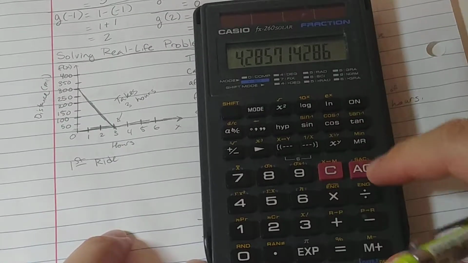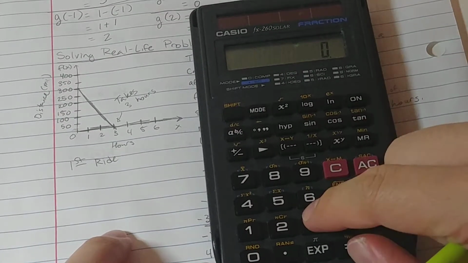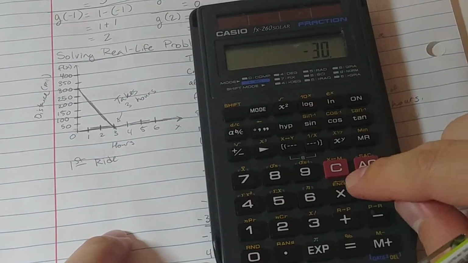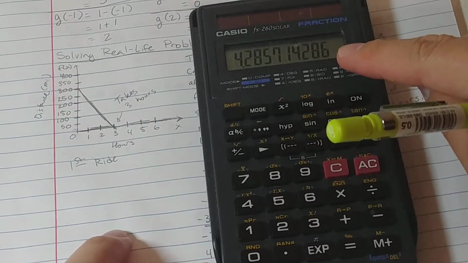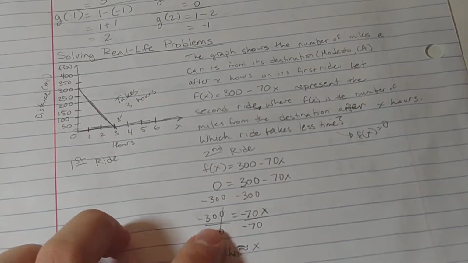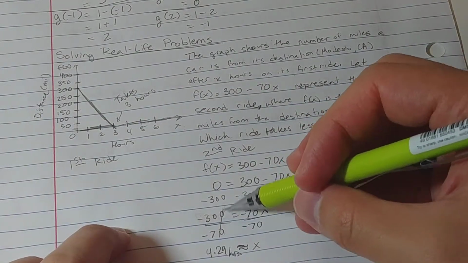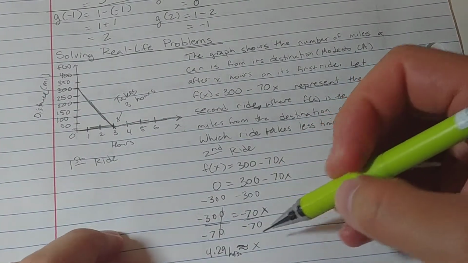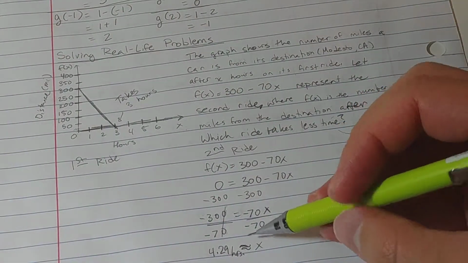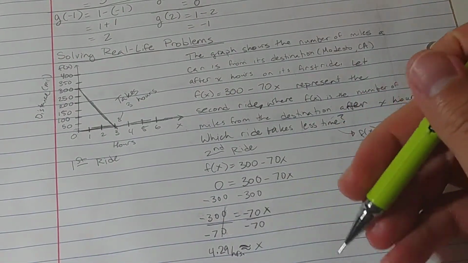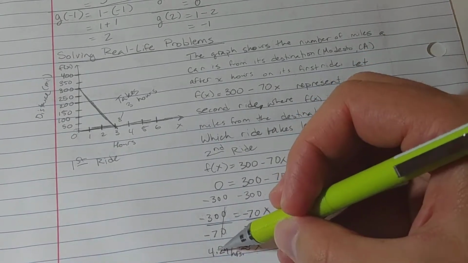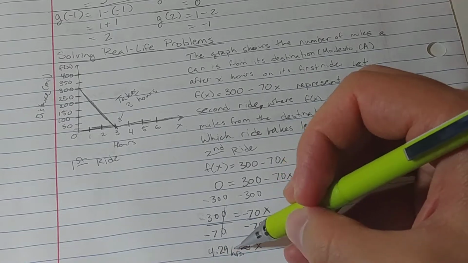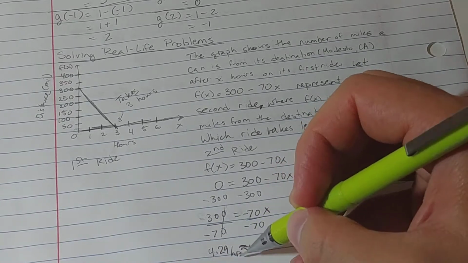Let me just show you that negative 30 divided by negative 7 gives us the same thing. See? So if you have a fraction and the two numbers end in a 0, you can cancel out those zeros to simplify. You're basically just dividing both of those by 10. So here the second ride takes 4.29 hours.